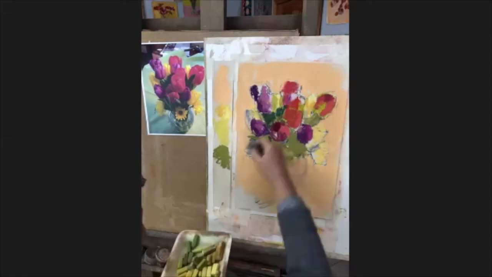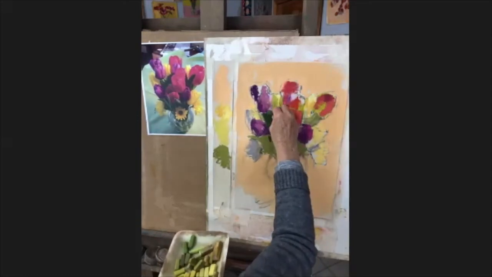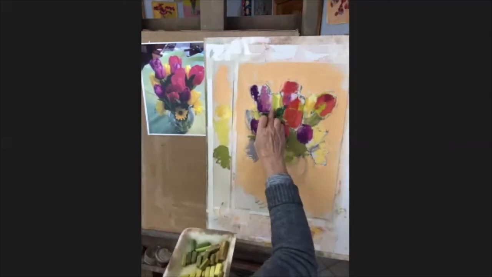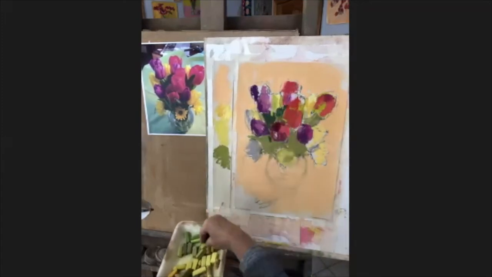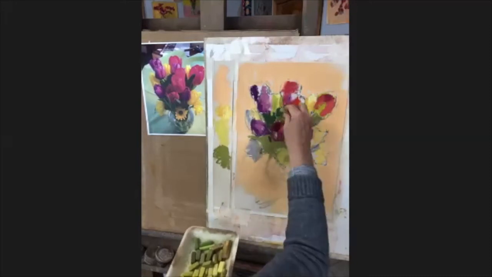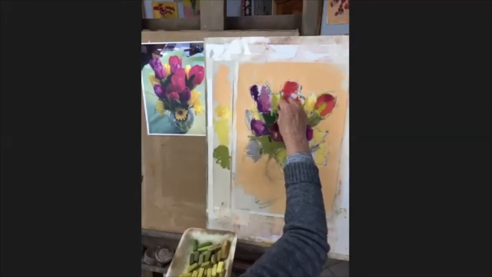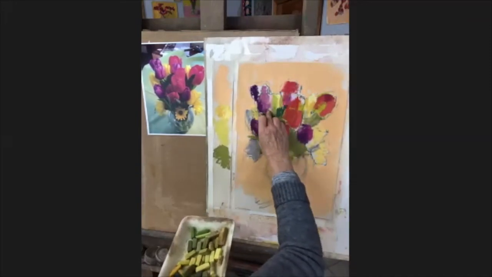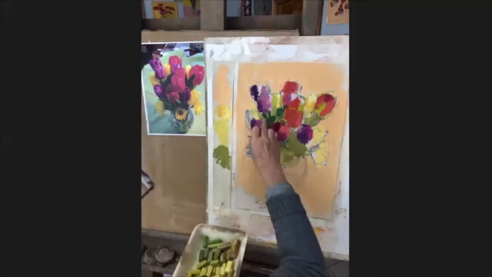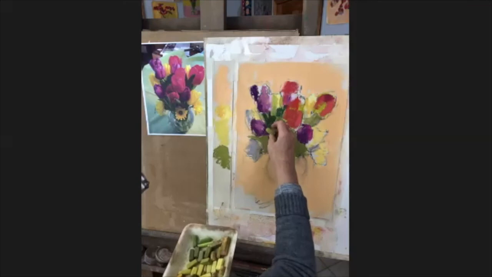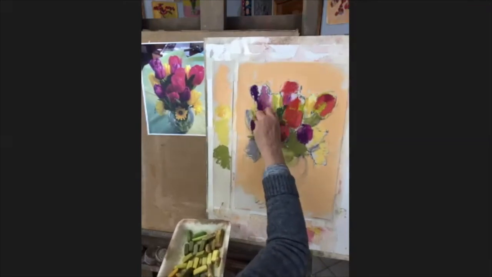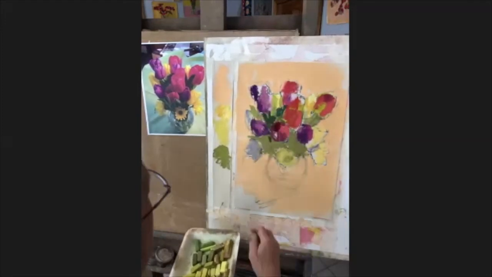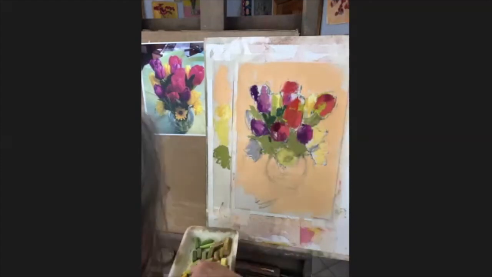Oops, wrong one. Tulip. So now I see I need to redraw or repaint, or paint for the first time, the yellow tulip that cuts down under here. There's a bit of yellow back in there. And we'll come back to the red violet tulip right there in a moment. Okay. And then we have darks over here.